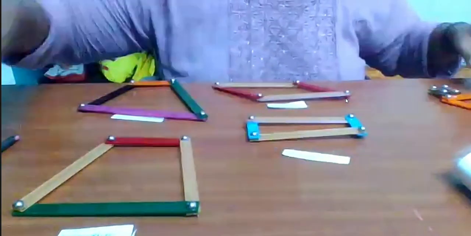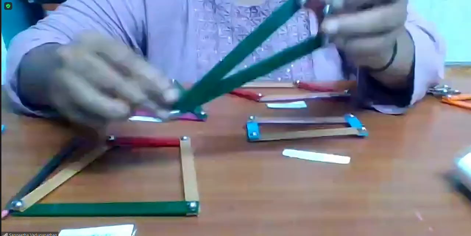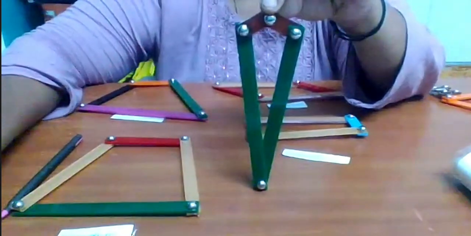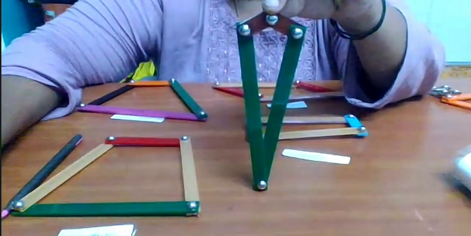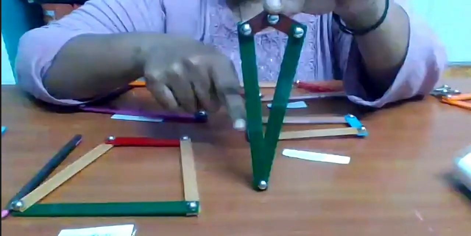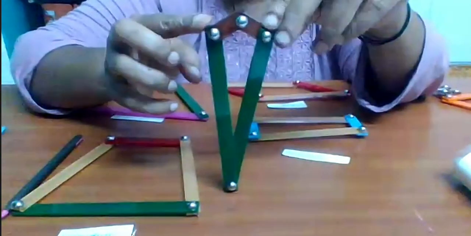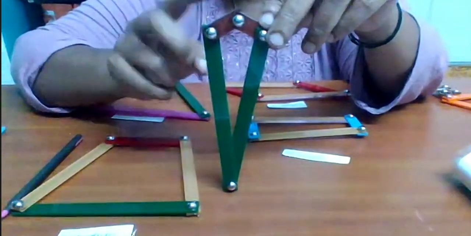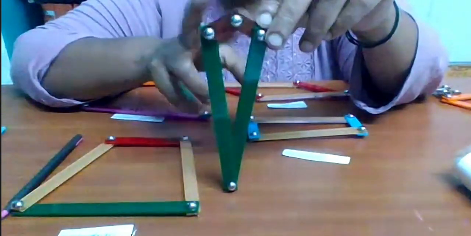Okay, rectangle. Let's go to the next one. What is this? What about this quadrilateral? It's a kite. Okay. What do you observe with this? One pair of opposite sides are equal. Are they opposite? Adjacent sides. Right. Two pairs of adjacent sides are equal.